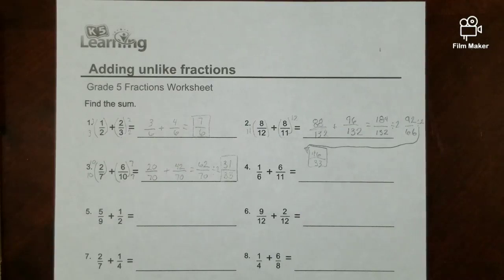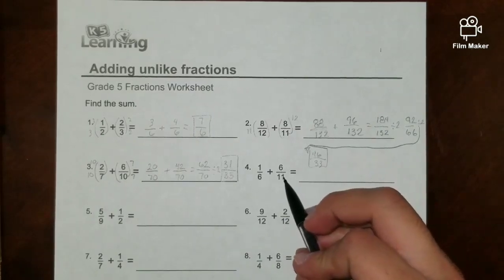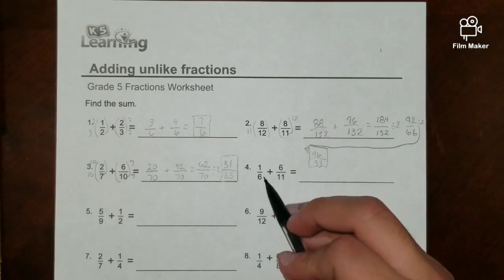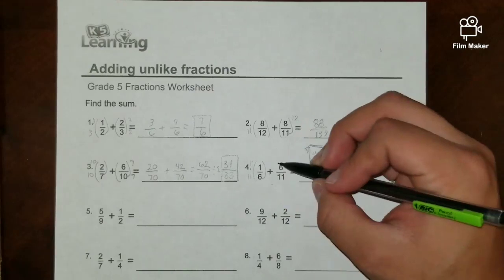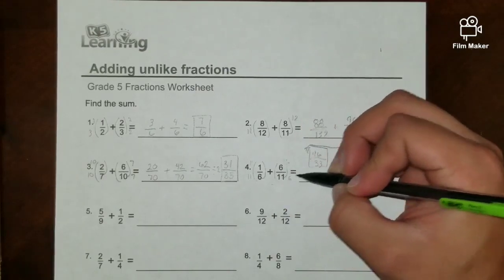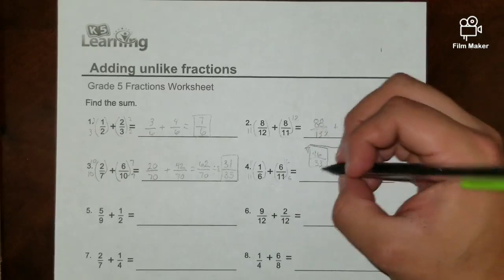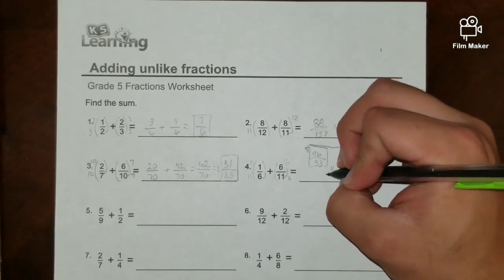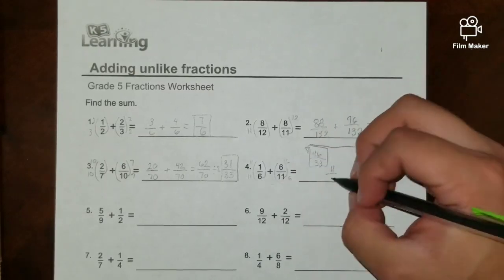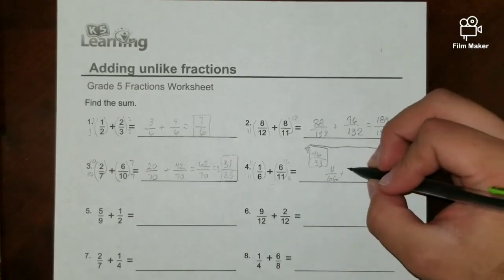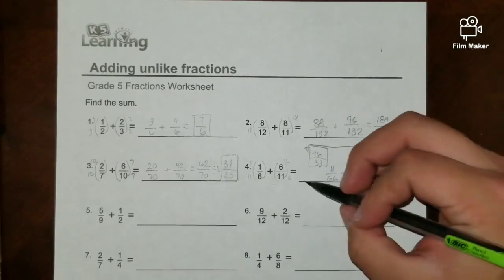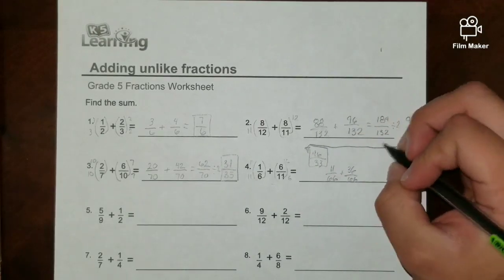Alright, for number 4, we have 1 over 6 plus 6 over 11. We're going to multiply each fraction by the opposite denominator. So 1 over 6 will multiply by 11, and 6 over 11 will multiply by 6, which will give us 11 times 1 is 11. Mark that right there. And 6 times 11 is 66, plus 6 times 6 gives us 36, and 6 times 11 gives us 66.